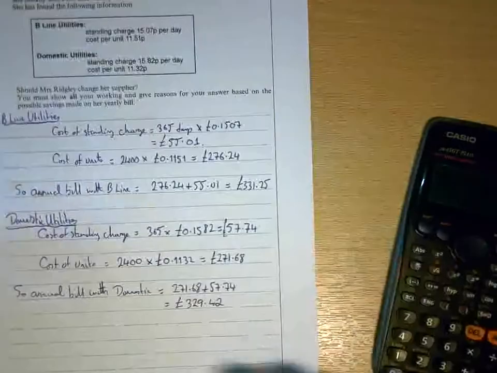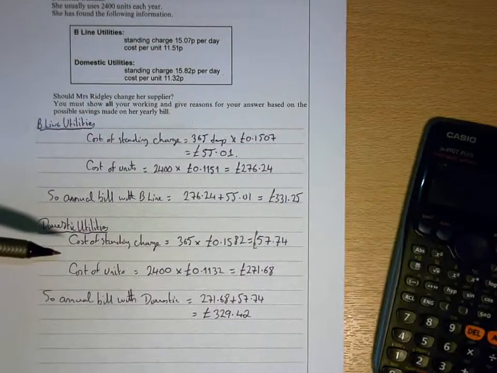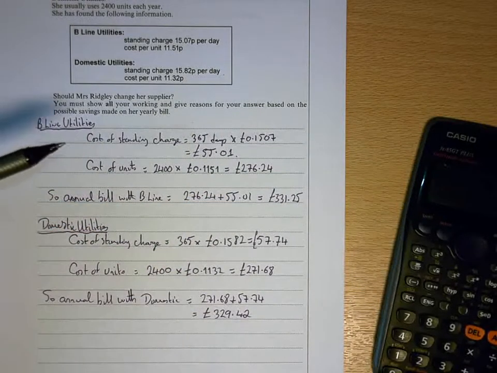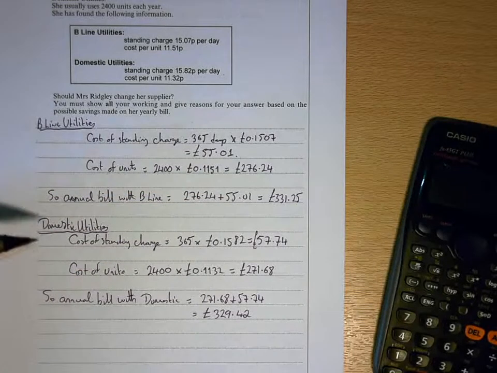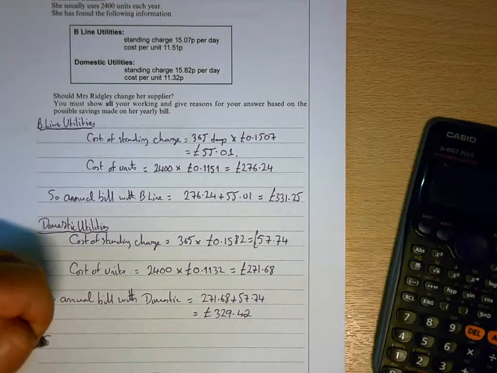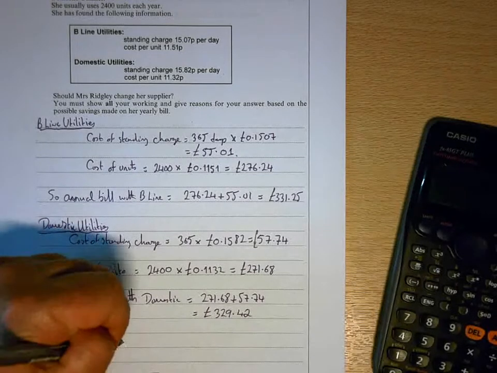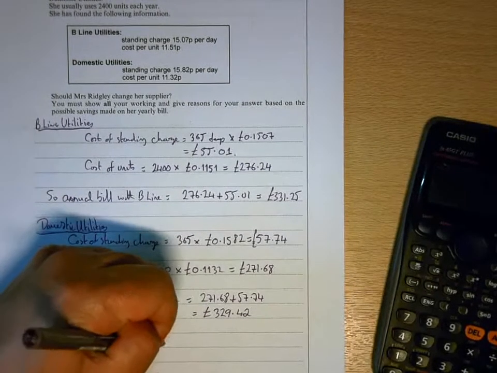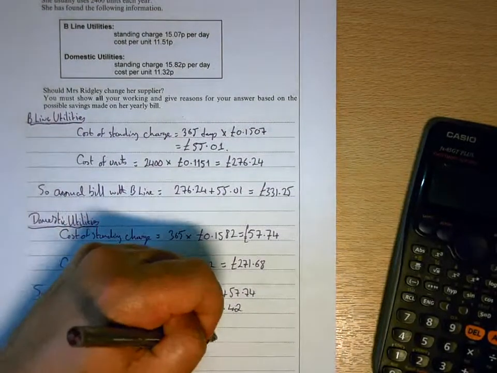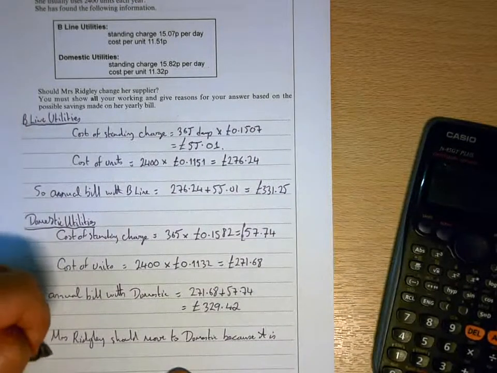So she's currently with Beeline. She's looking at domestic, and the advice we will give is it's worth her moving because it's going to cost her less. So Mrs. Ridgely should move to domestic because it is cheaper.